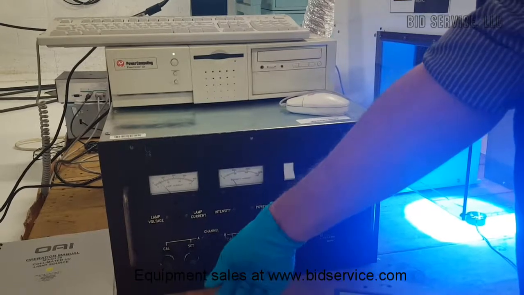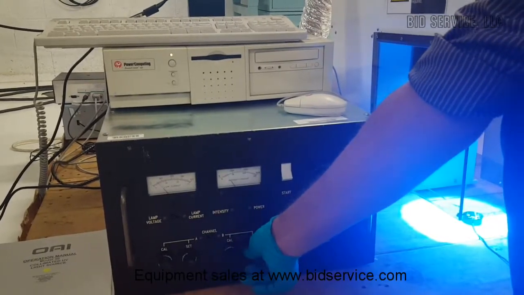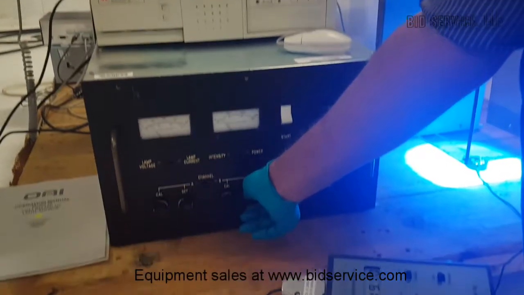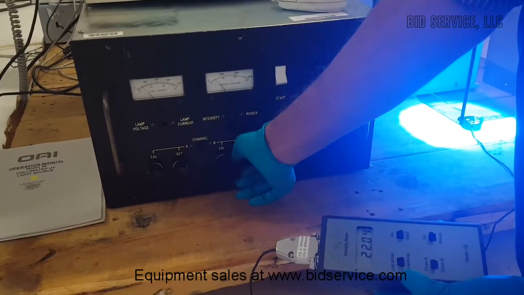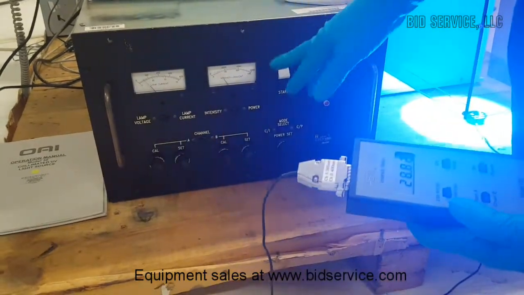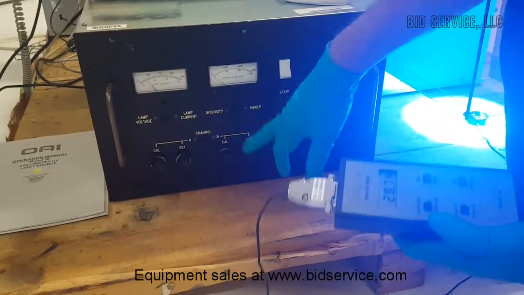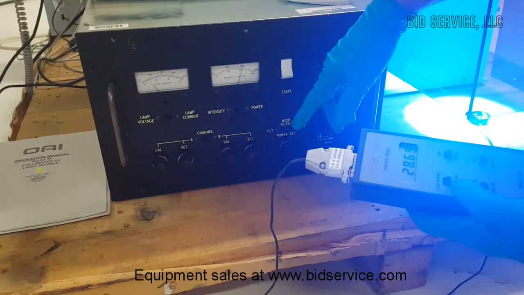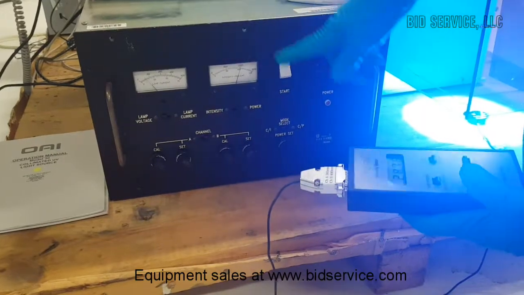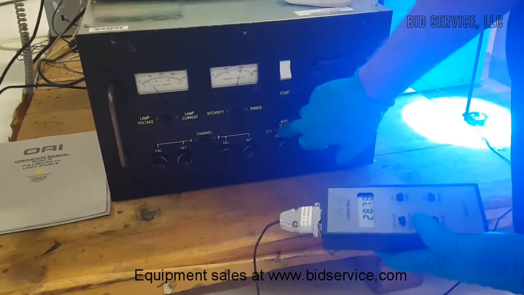So right now I'm going to see if I can increase or decrease. If I want to set it at 20, I can set it, and if I want to increase it to 26, the system will adjust the power of the lamp to achieve the desired energy levels.